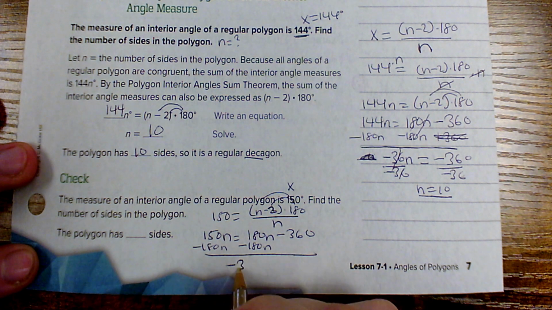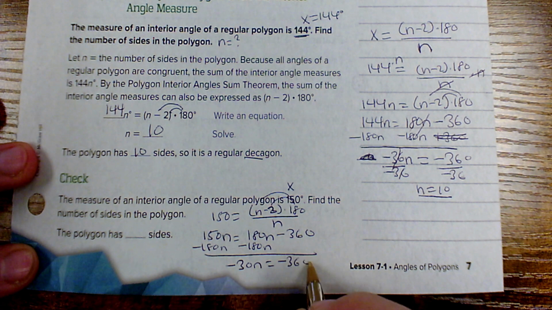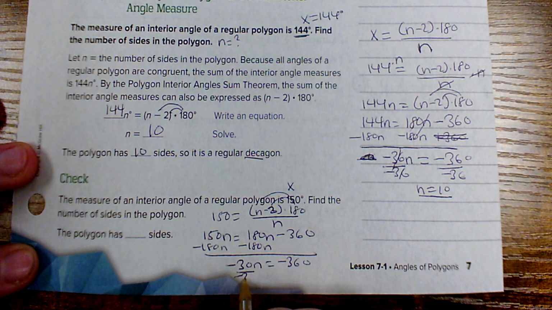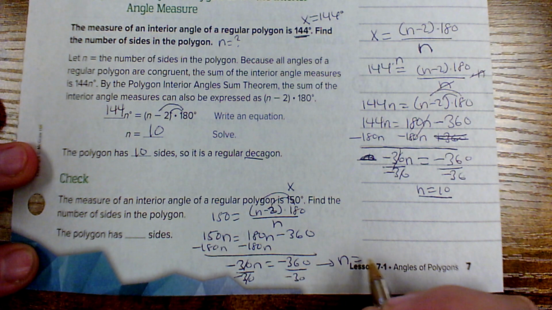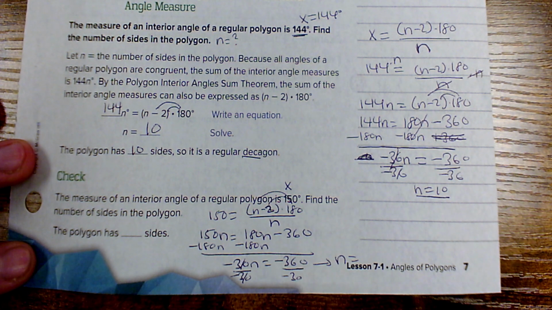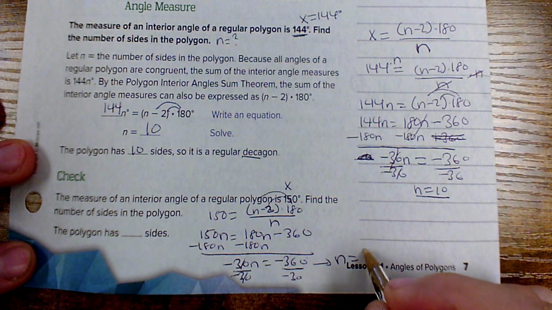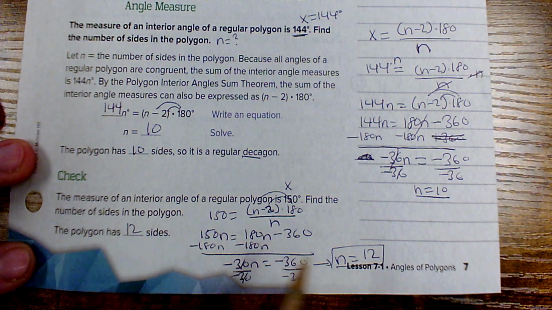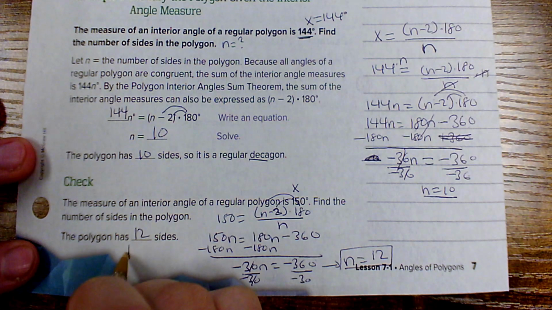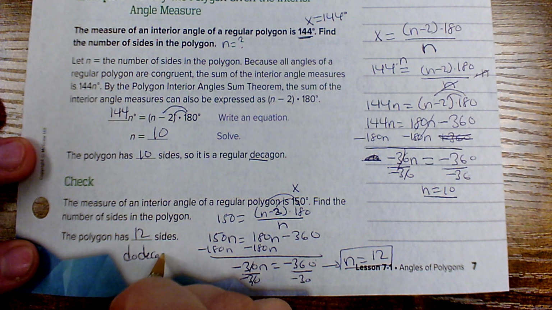So we get negative 30n equals negative 360. Divide by negative 30. And so really, 3 goes into 36 12 times. So it's going to be n equals 12. All right, so the polygon has 12 sides. Remember that that is referred to as a dodecagon.